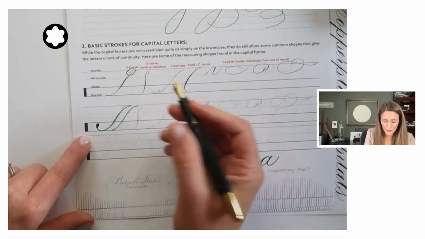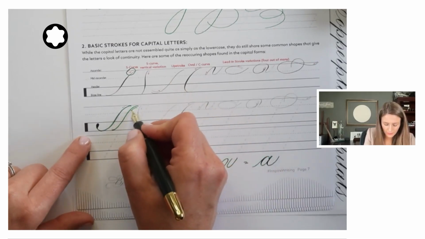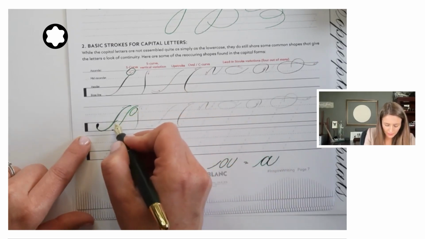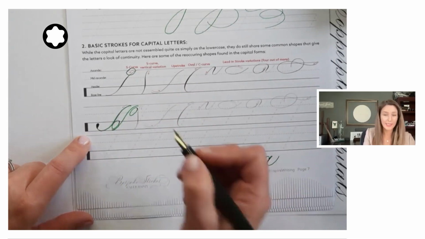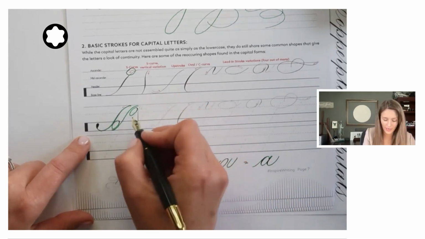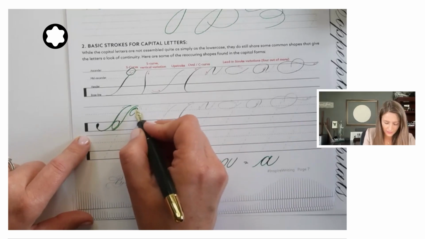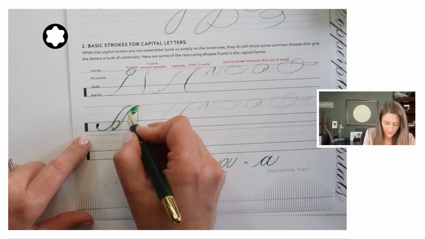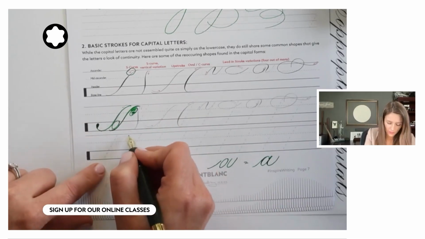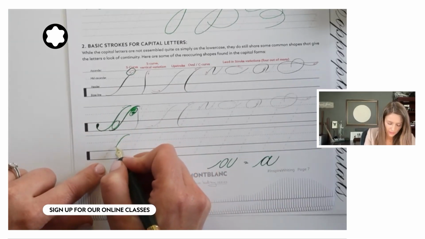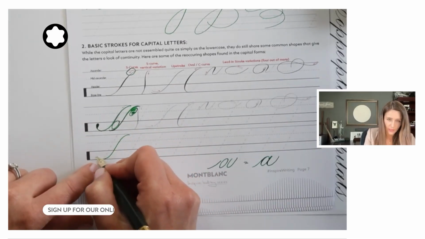I find it helpful to imagine that it's weaving around or wrapping around two little seeds. We'll call them seeds because it's April and I've got gardening on my mind. So we've got these little ovals that it's just wrapping around, coming down the slant and wrapping around again. Okay, so go ahead and try one of those on your own down here, like so.